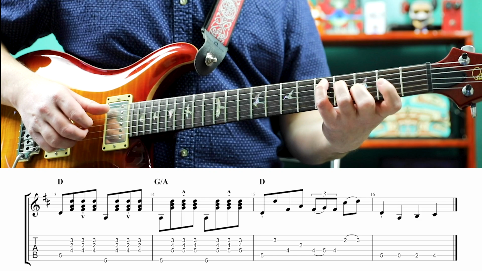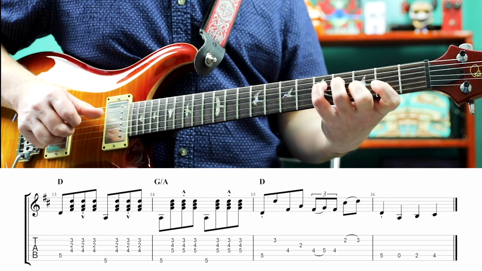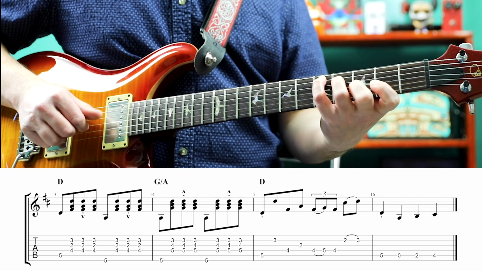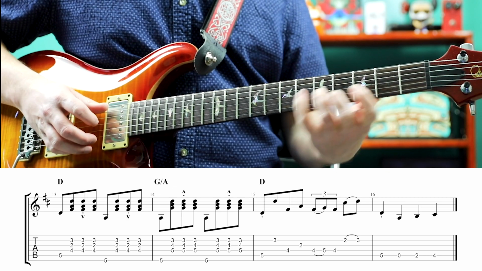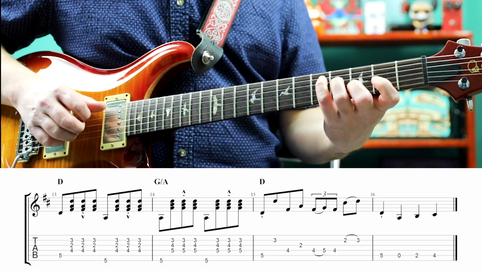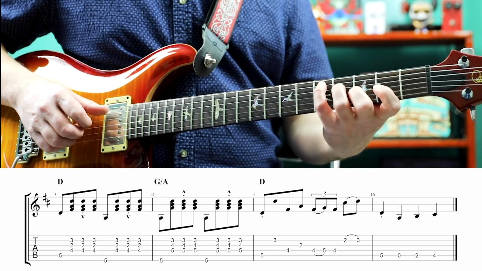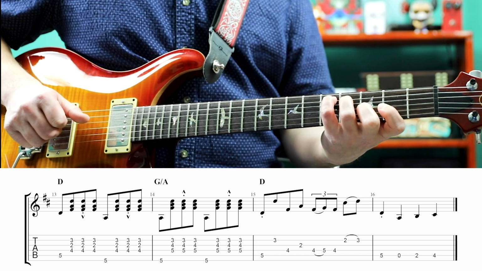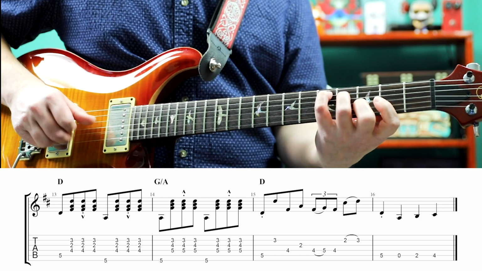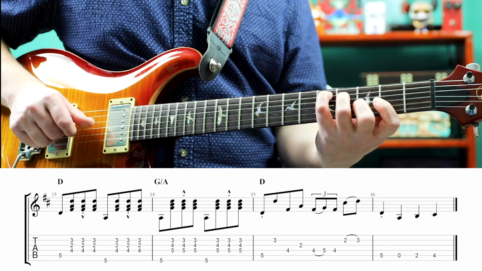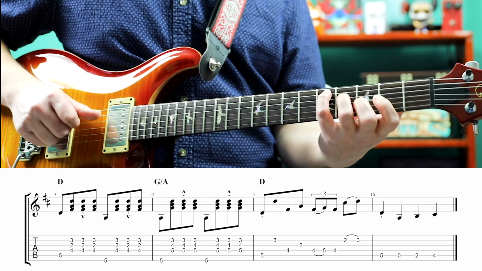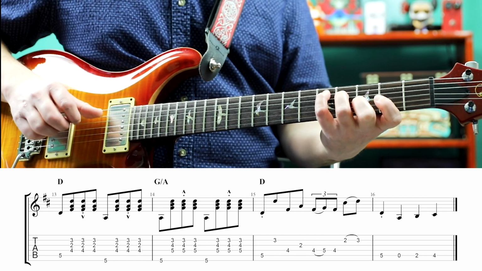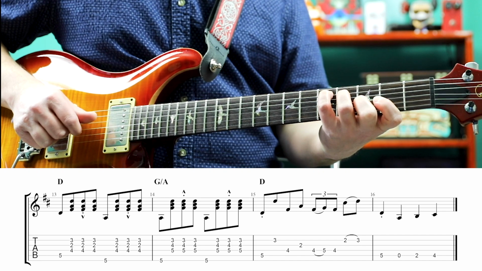Alright, and one that I wrote out is, alright, so what we have is we're holding our D shape, and then we're going to play the 5th fret of the 5th string, 3rd fret of the 2nd, 4th fret of the 4th, 2nd fret of the 3rd string. So holding the D shape, we just play 5, 2, 4, 3.